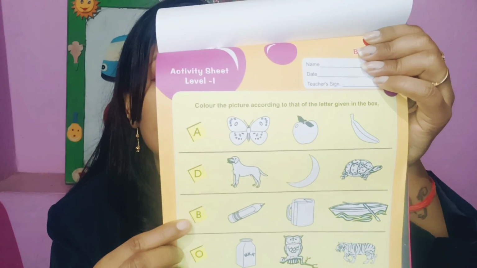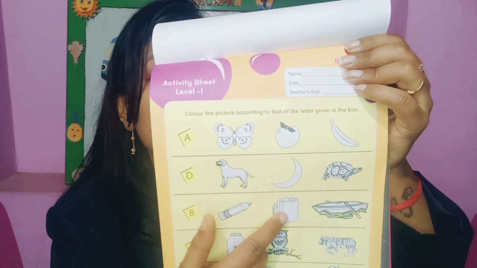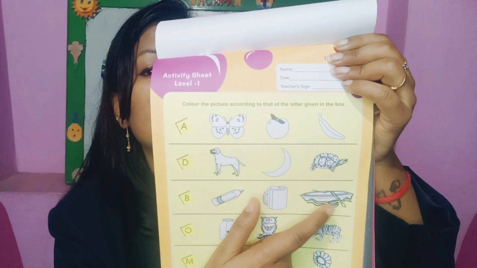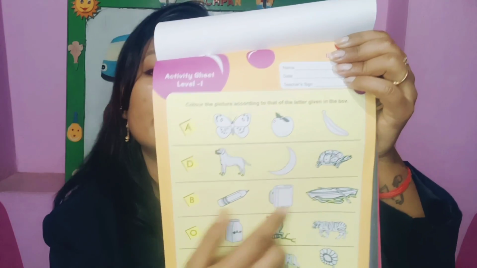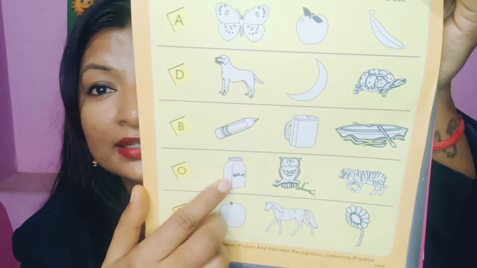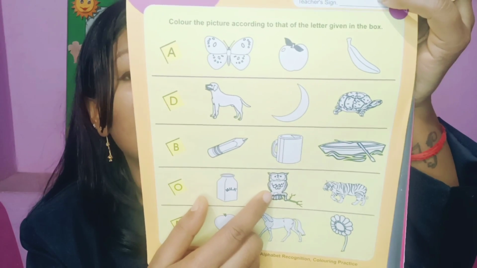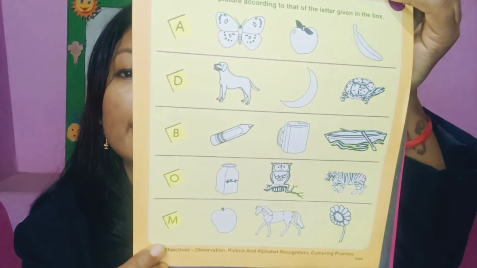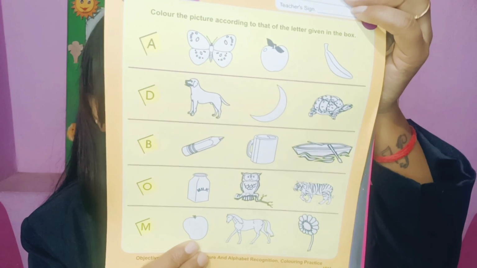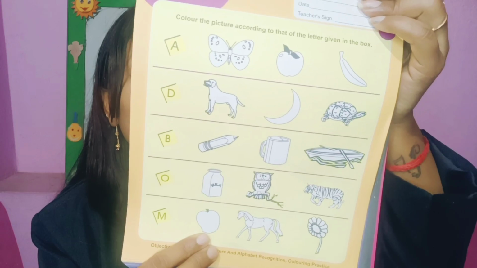After that it is B for pencil, no. B for mug, no. B for boat, yes. So we will color this boat. First we'll take and then color. Next one is O for milk, no. O for owl, yes. We'll take this owl and we'll also color this owl. After that M for mango, yes. We'll take this mango and we'll color this mango with yellow color.